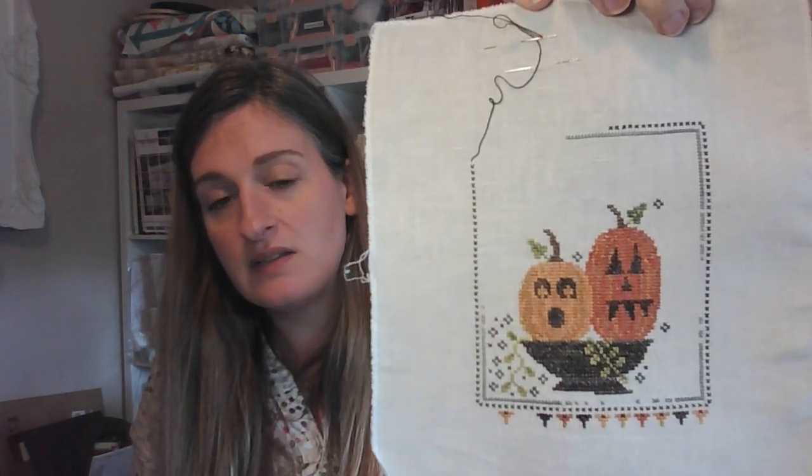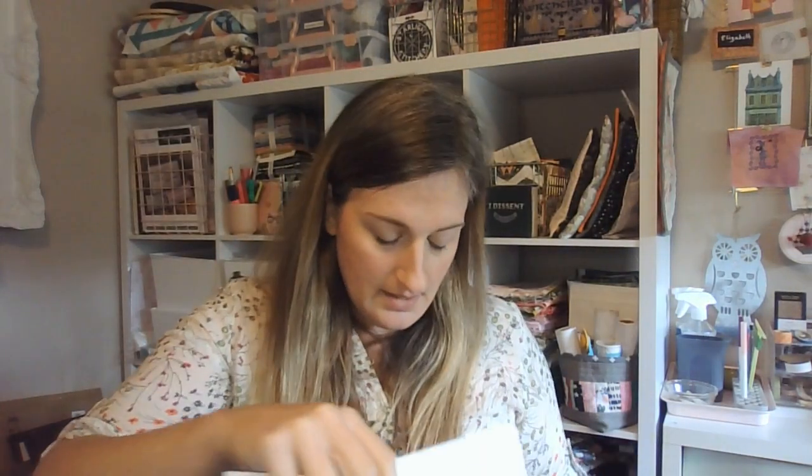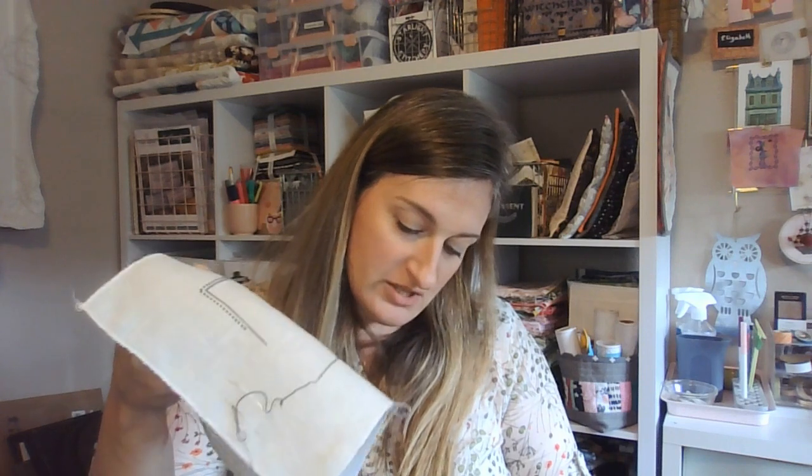And I think it's either a 40 count or a 36 count. So this is a little guy, and hopefully I should be able to get it done this month. It's not a ton of stitching. So there's that. Yeah, it's actually all Classic Colorworks, no DMC. It's a nice little pattern. All right.